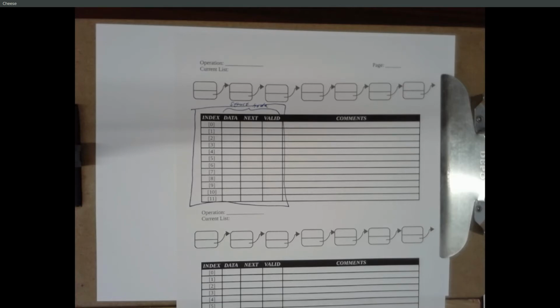And for the 0 index, should it look like this where you declare where your next one is? Yeah, so we'll do that one next.